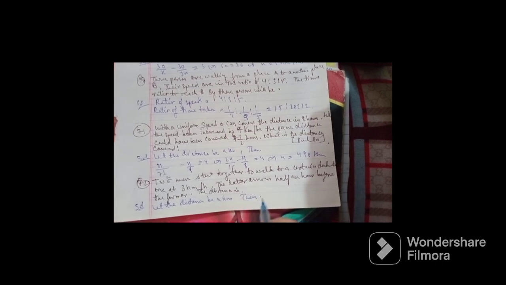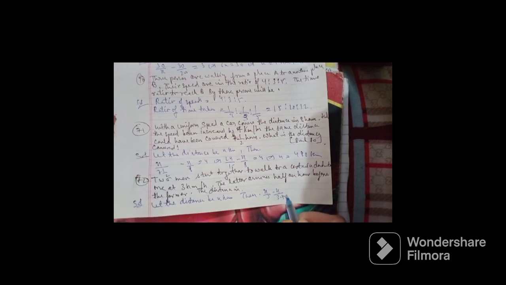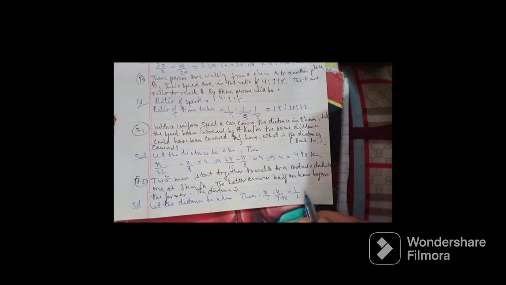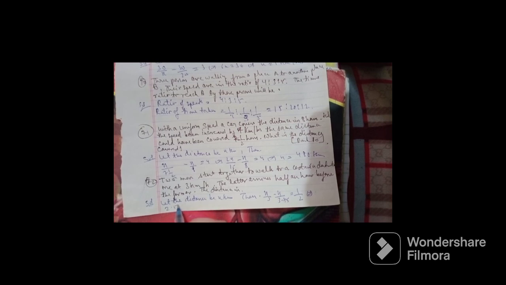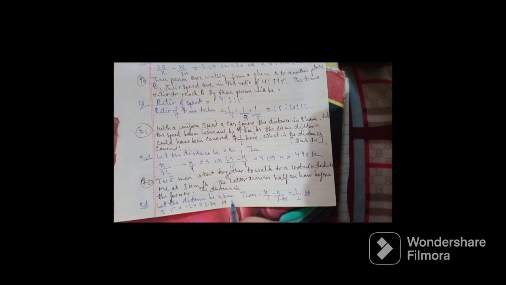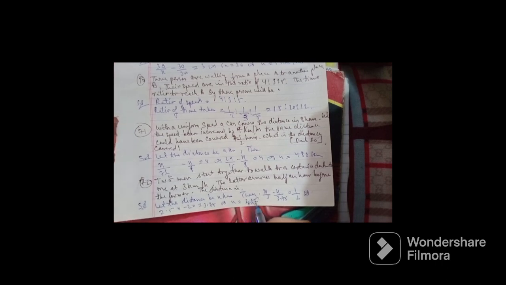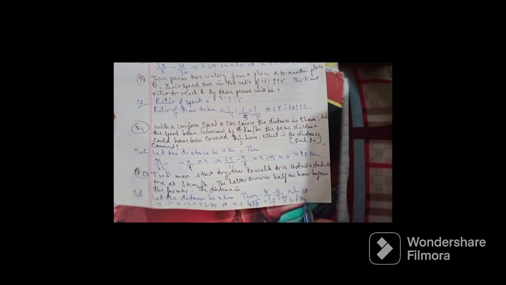Then x/3 minus x/3.75 equals 1/2. So 2.5x minus 2x equals 3.75. x equals 3.75 upon 0.50 equals 15/2, which equals 7.5 kilometer.